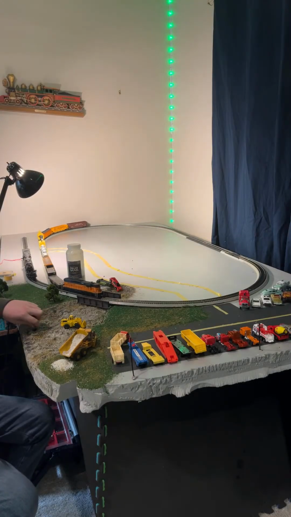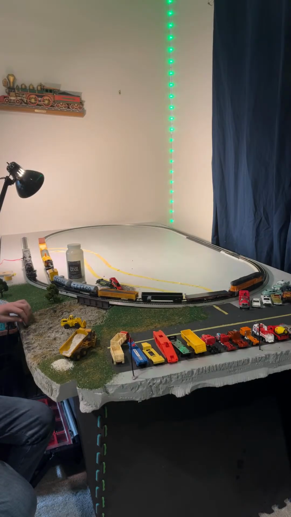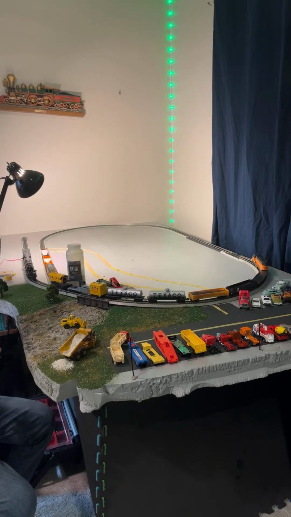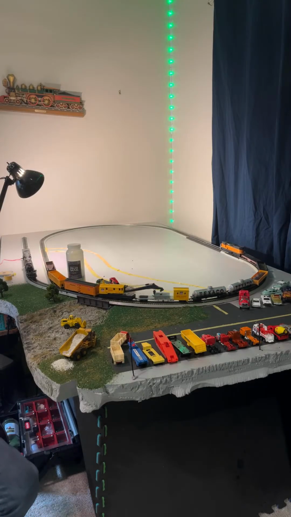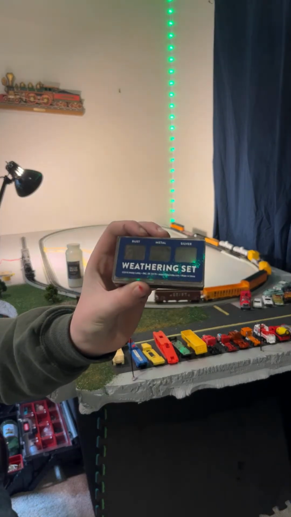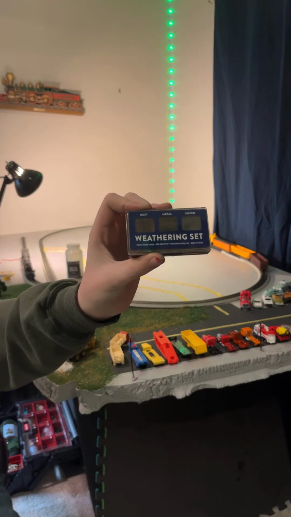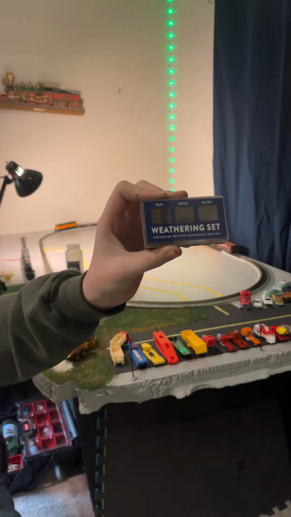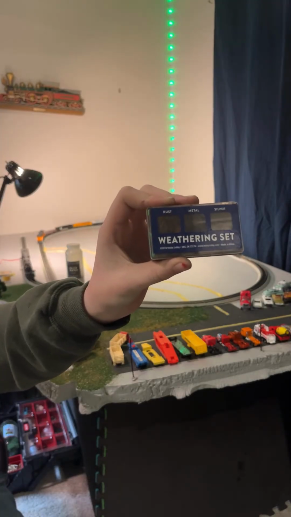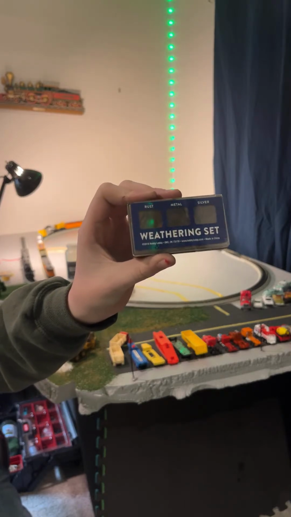And I'm gonna start painting this with a weathering set from Hobby Lobby. I'll show you. Here it is. I'll leave it up on the camera so you can look at it. This one is the one with metal, rust, and I think soot.